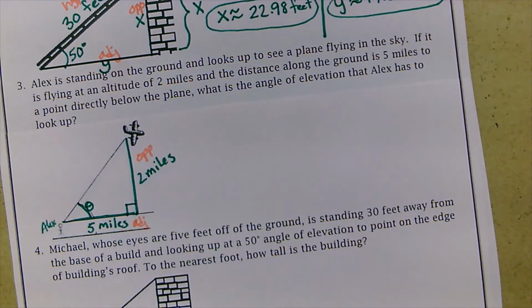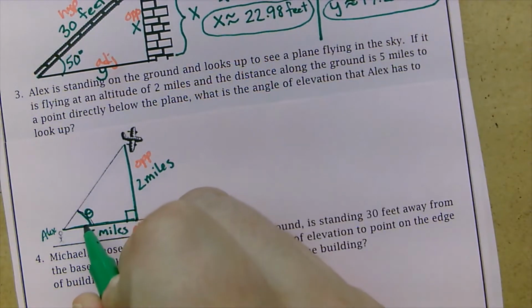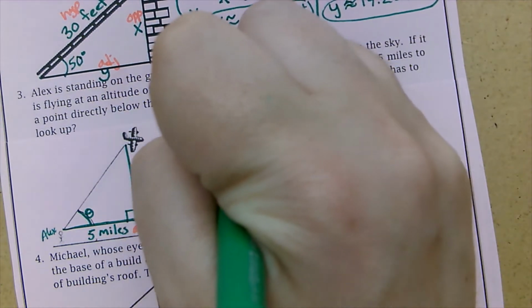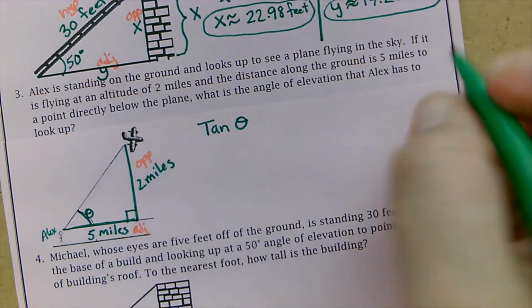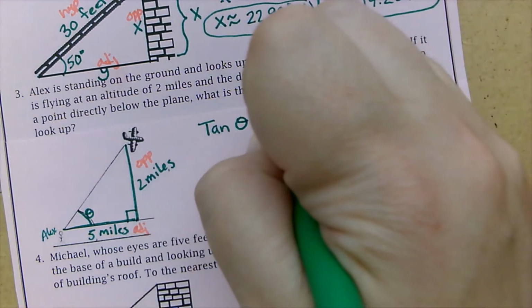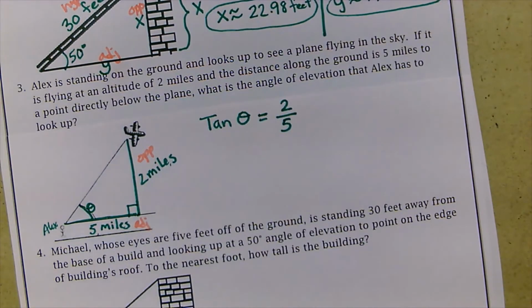So we're going to set up our equation. Tangent of theta, this time our variable is the angle, so tangent of theta, no number here, is going to equal opposite over adjacent, so 2 over 5. The last skill that we learned how to solve for was solving for a missing angle. And so when we did that, we learned to use the inverse of sine, cosine, and tangent.